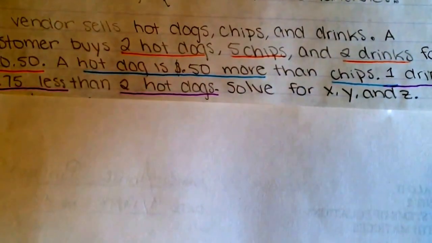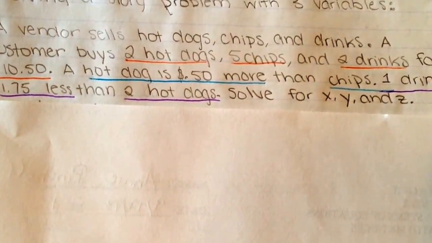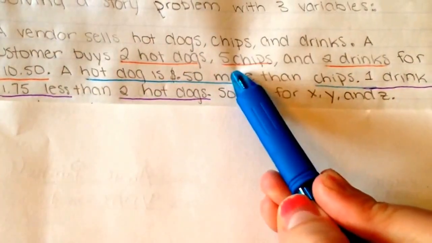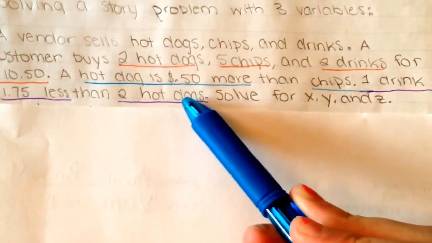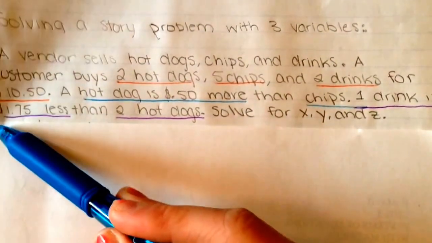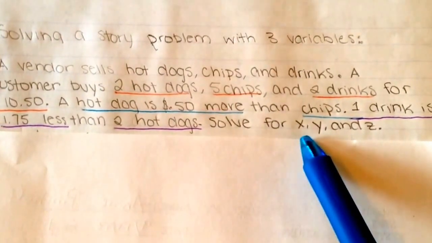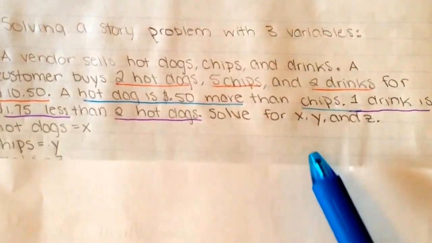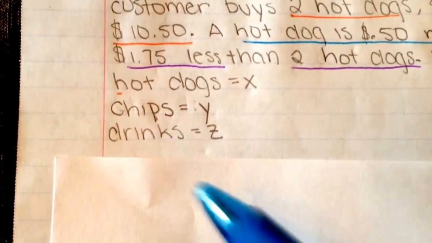Alright, so our story problem is a vendor sells hot dogs, chips, and drinks. A customer buys 2 hot dogs, 5 chips, and 2 drinks for $10.50. A hot dog is 50 cents more than chips, and 1 drink is $1.75 less than 2 hot dogs. So we're going to solve for x, y, and z, where x is the cost of the hot dog, y is the cost of the chips, and z is the cost of the drinks.